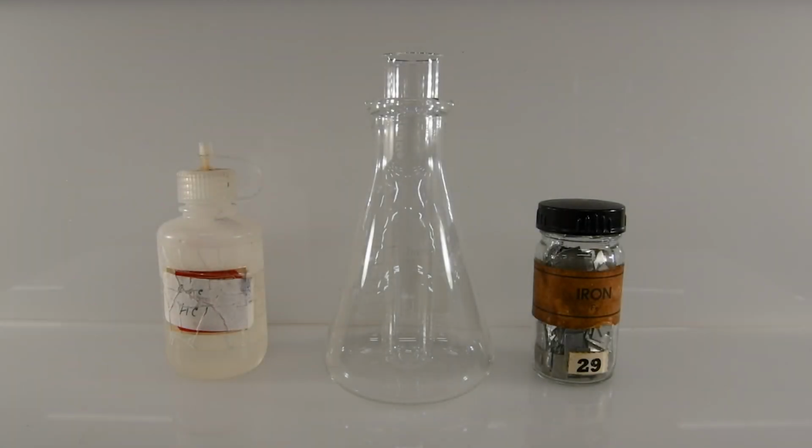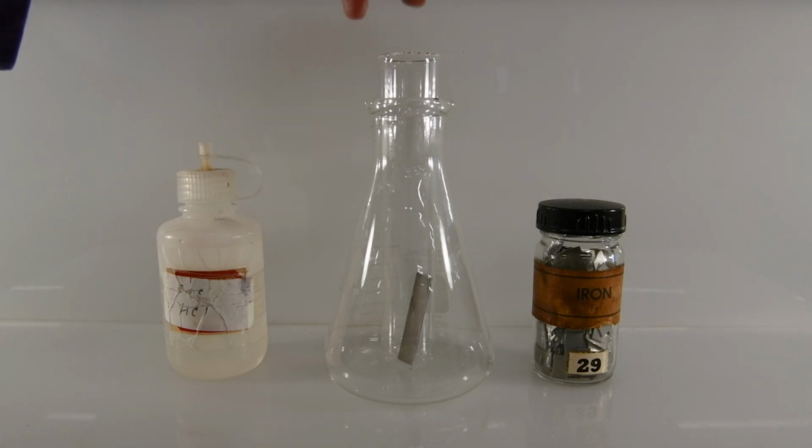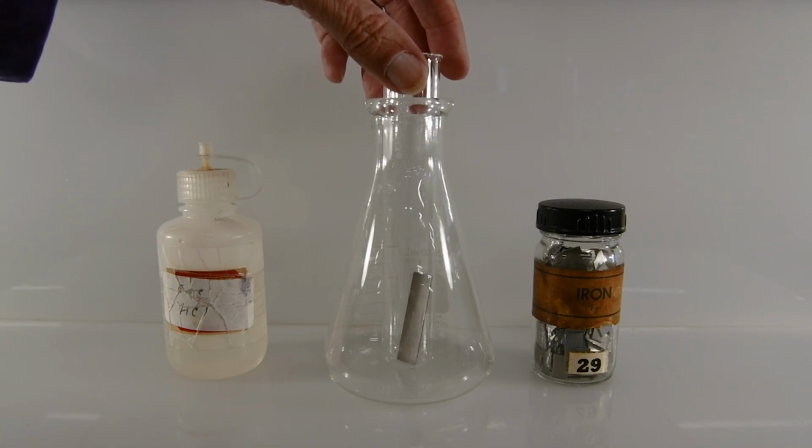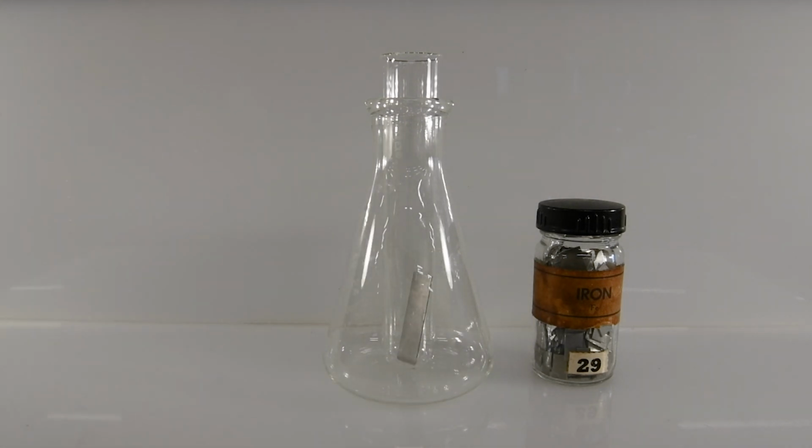Our next reaction will be between concentrated hydrochloric acid and iron. So let's add a piece of iron to our test tube. And then we'll add some hydrochloric acid.